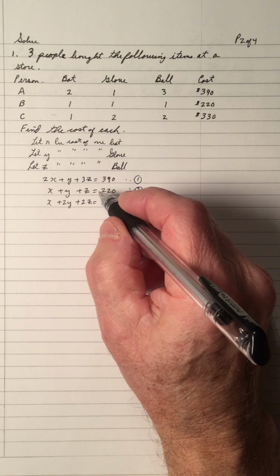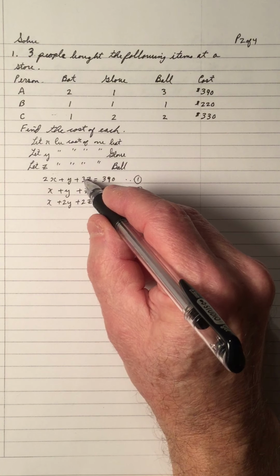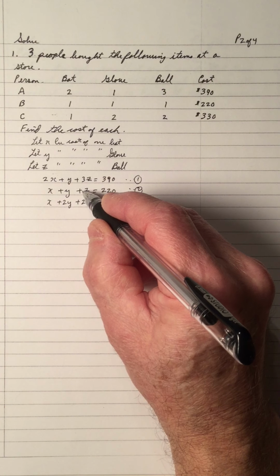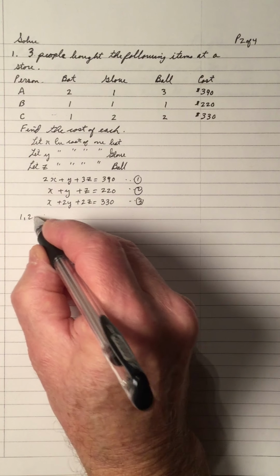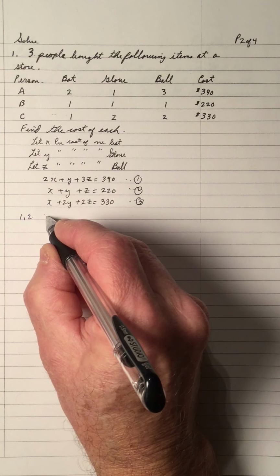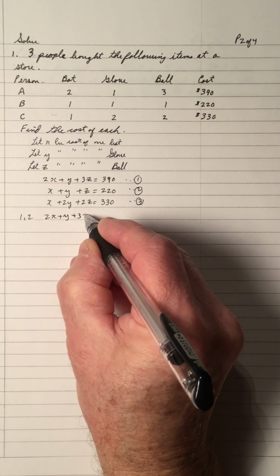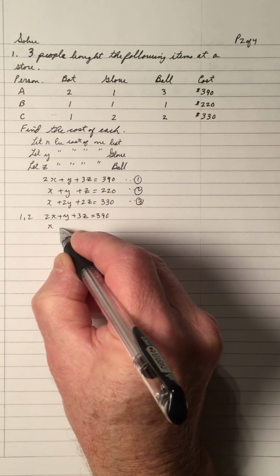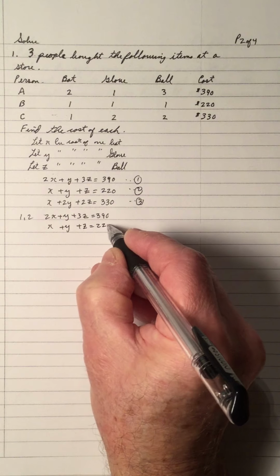So we have to solve these three equations, and in most cases I like to eliminate the Z first. So I'm going to take equations 1 and 2, and that's a 3, I want this to be a -3. So I'm going to write down equations 1 and 2: 2x plus y plus 3z equals 390, and x plus y plus z equals 220.